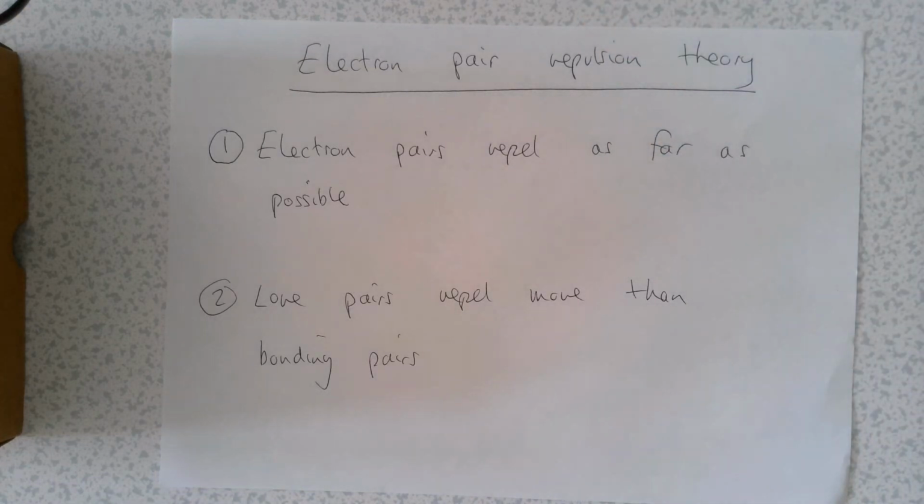Okay, so in this booster class we're going to be doing a bit of work on shapes. We're going to start by talking about electron pair repulsion theory. We'll go through a few examples of some shapes of molecules and apply them, and then we'll finish off with an exam style question. So the whole of shapes is based on this theory called electron pair repulsion theory.